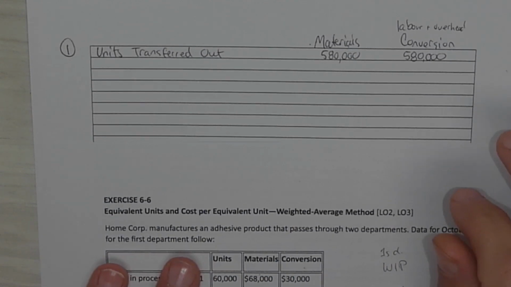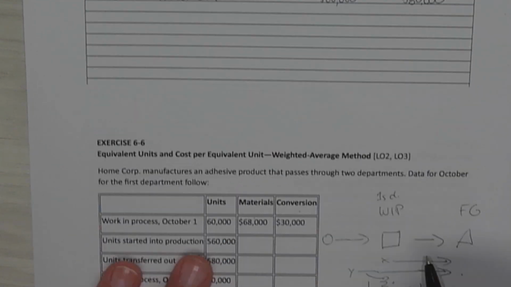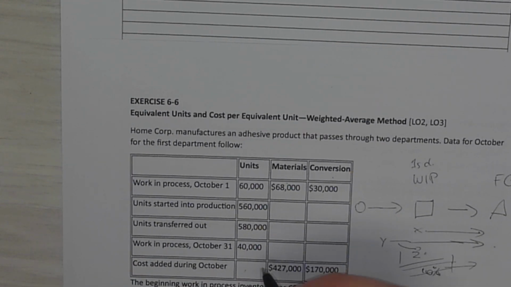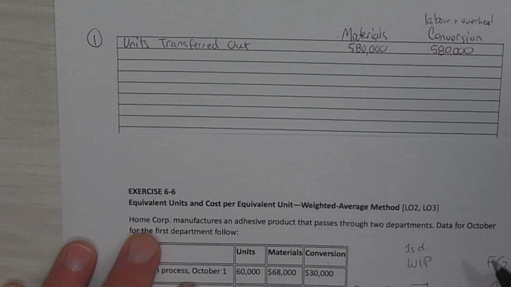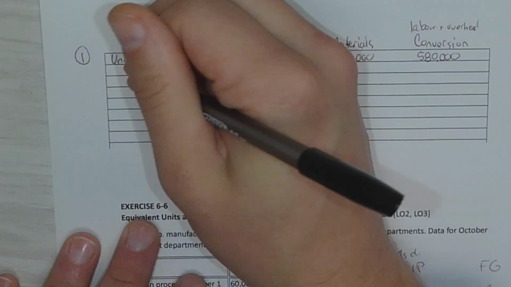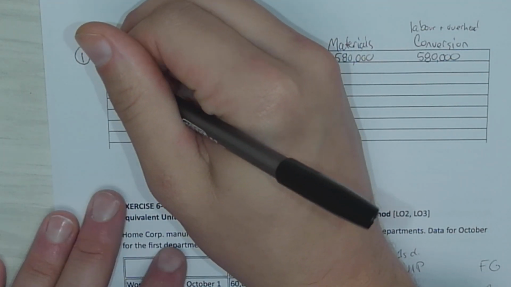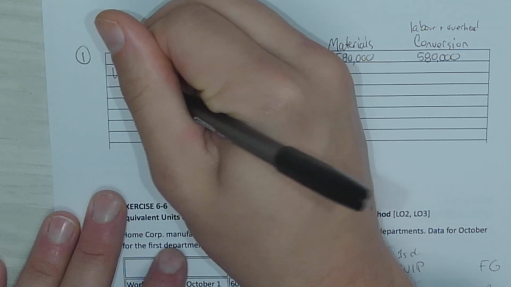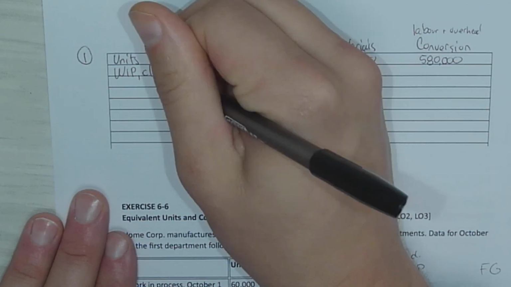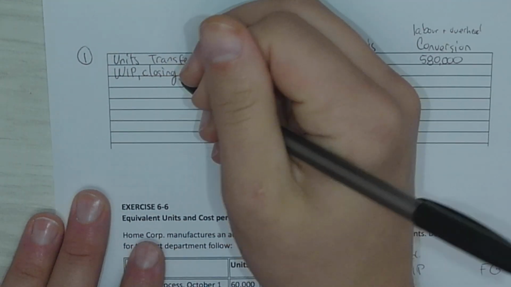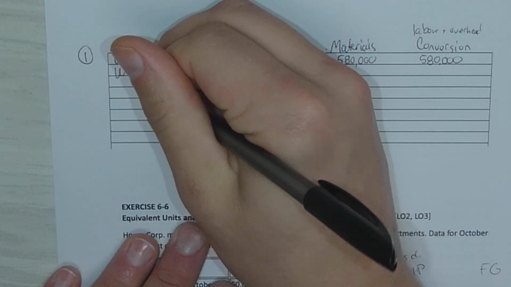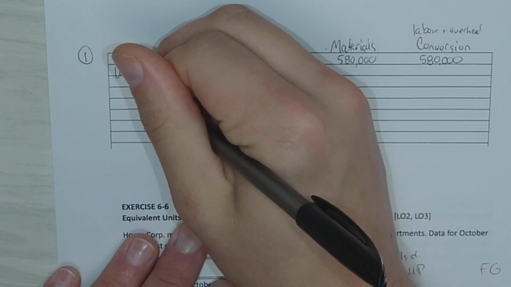We need to add what we have left over. What we have left over is 40,000. So how much of the 40,000? We're going to add our work in process, this is our closing, or our October 31st, for materials and for conversion costs.